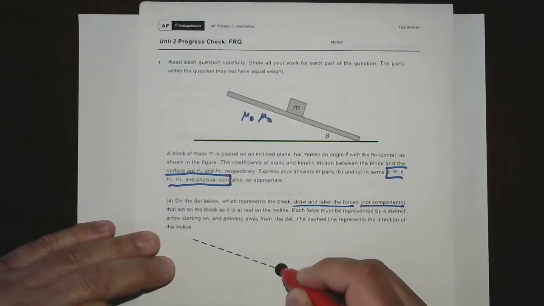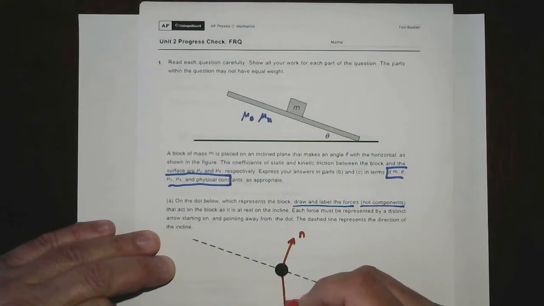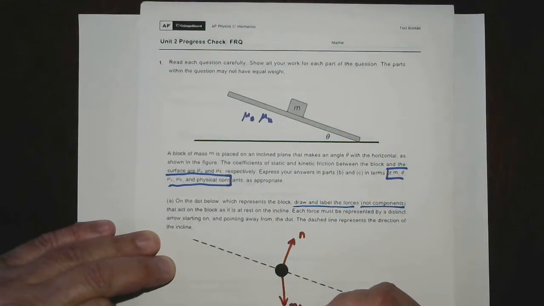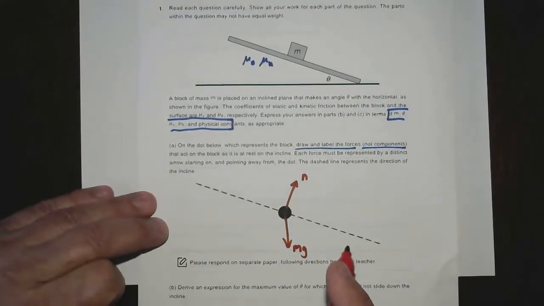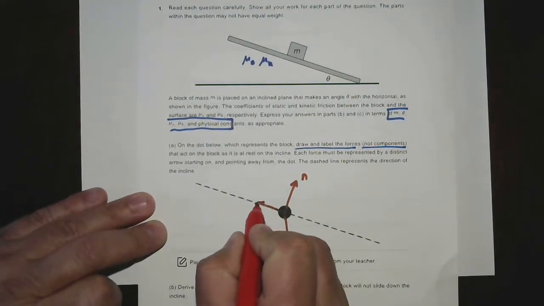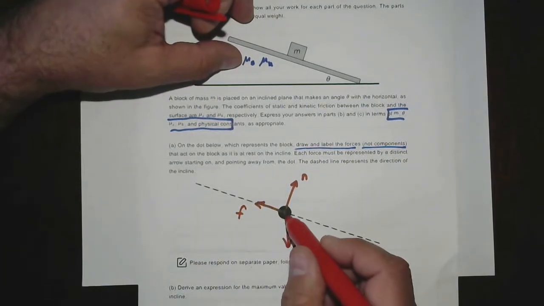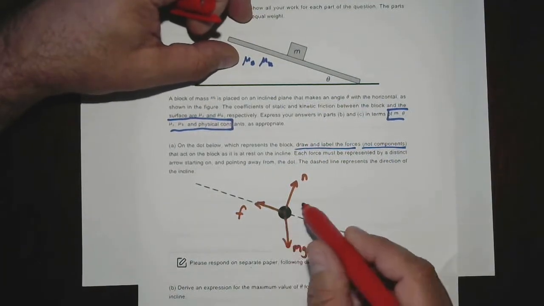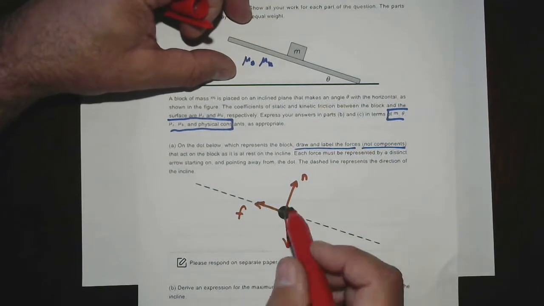We know that there's going to be a normal force, and I'll label that N. We know that weight is going to pull straight down. I'll label that mg. And if those two forces were the only forces, this thing would slide. So we suspect that there's going to be some amount of friction. All of those arrows originate on the dot and go in a direction. They may not be exactly proportional to the size that they are, but this is what I would do.